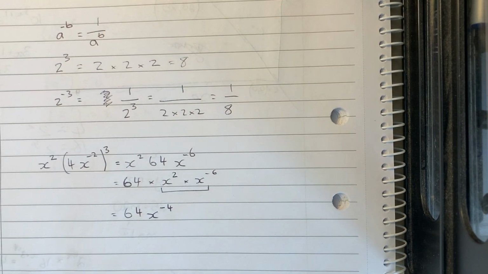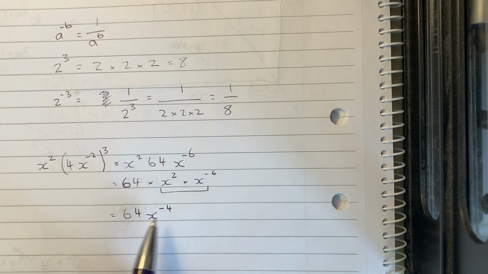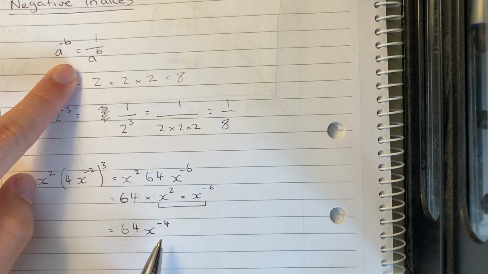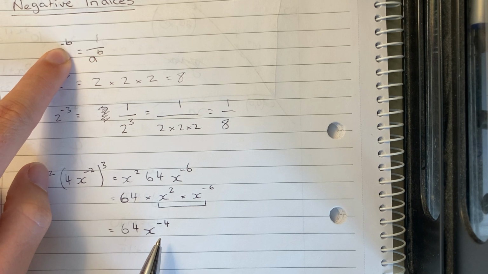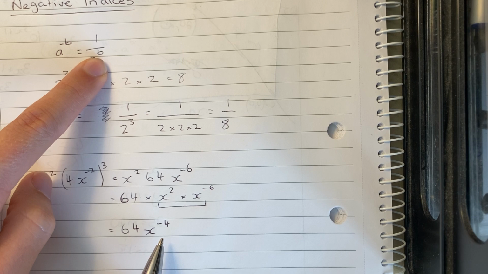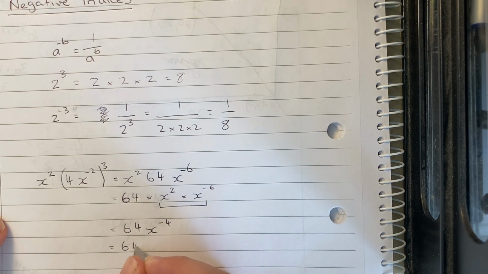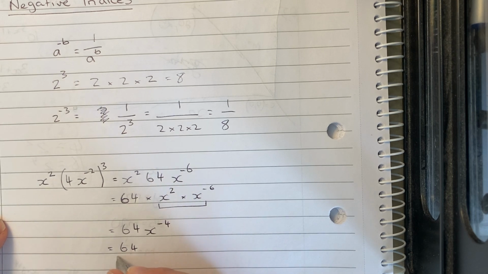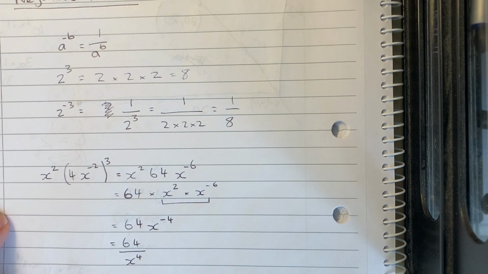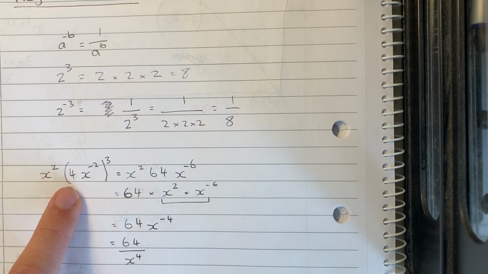Now in a lot of tests, they ask you to give the result in positive indices. That's okay, because we have this property up here that tells us that if we have a negative indice, we can write it as 1 over the version with the positive indice. So we can write this as 64 over x to the power of 4. And that would be a really nice final answer for simplifying this.